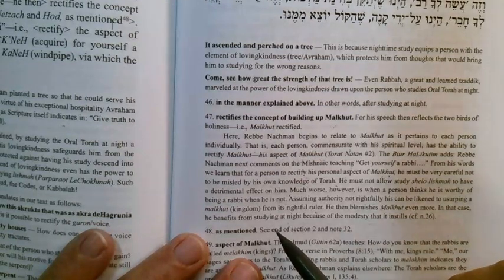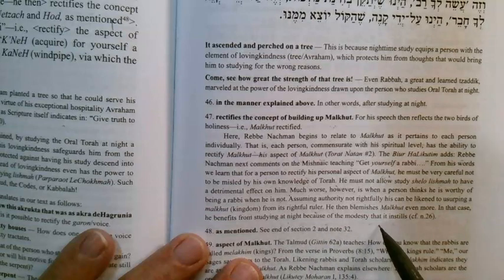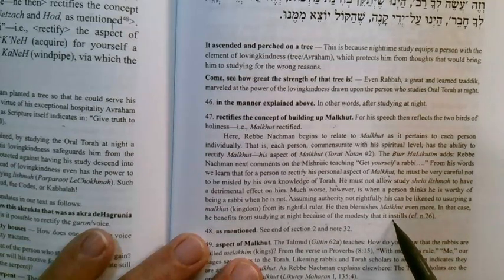So in that case, he benefits from studying at night because of the modesty that it instills. So he says, when you study at nighttime and it's late at night, there's nobody else around and nobody knows, this breeds a tremendous amount of modesty. So I'm thinking that's interesting to use those words. And so Rashi says that Ein davar yafa k'tznius, there's nothing more beautiful than modesty.